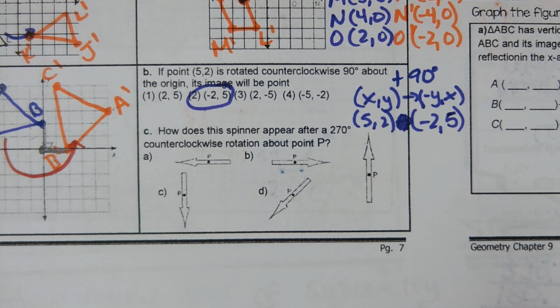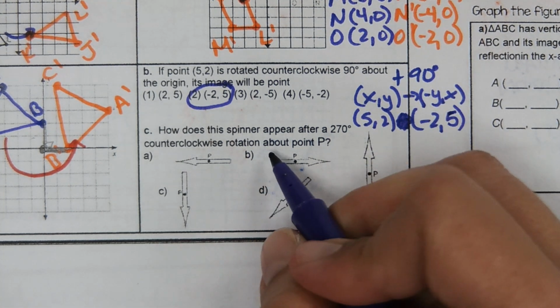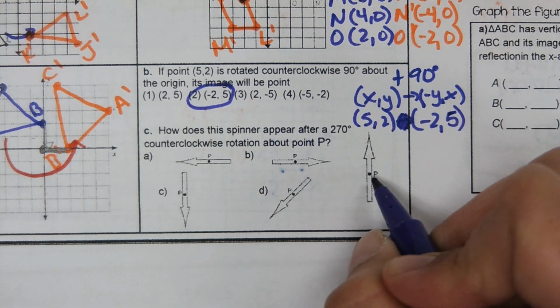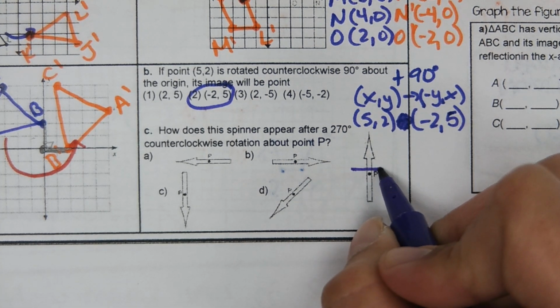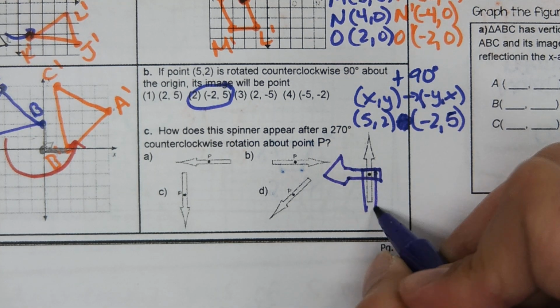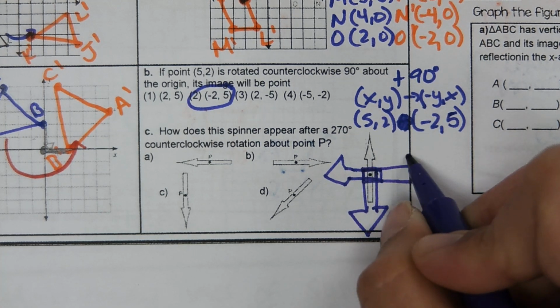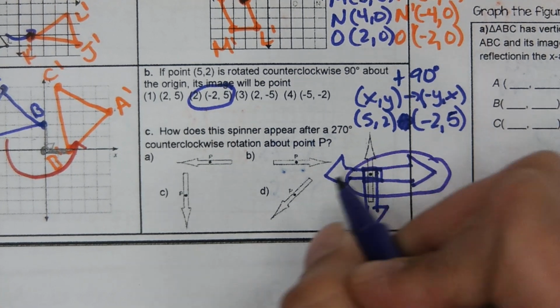And C, how does the spinner appear after a 270 degrees clockwise rotation about point P? Okay, well, 90-degree spin would put it here. 180, it would be facing this way. And then 270 would be facing it this way. So it would be B.